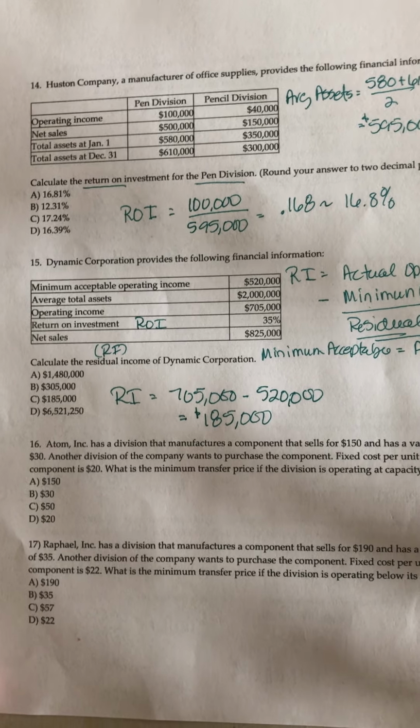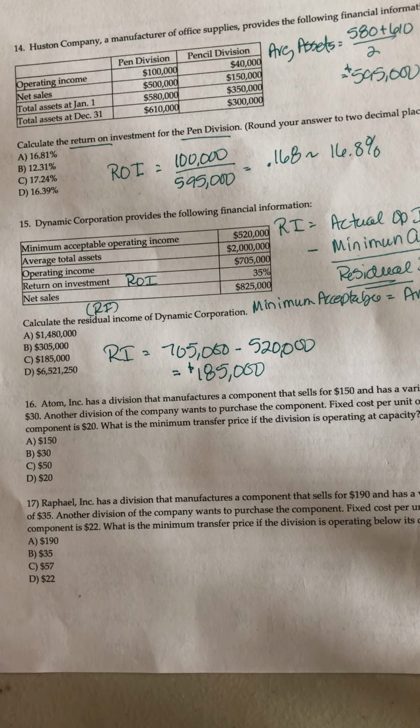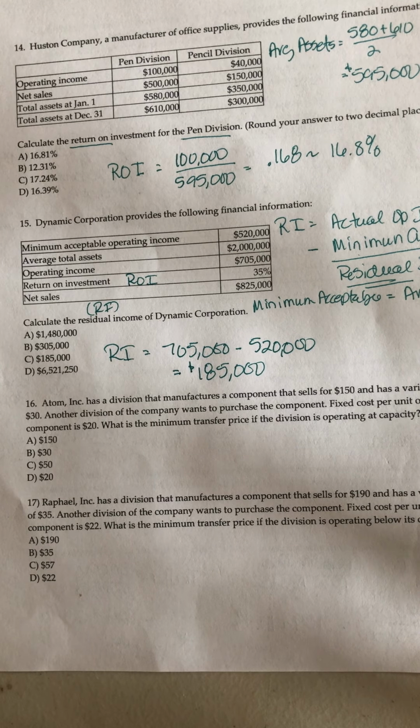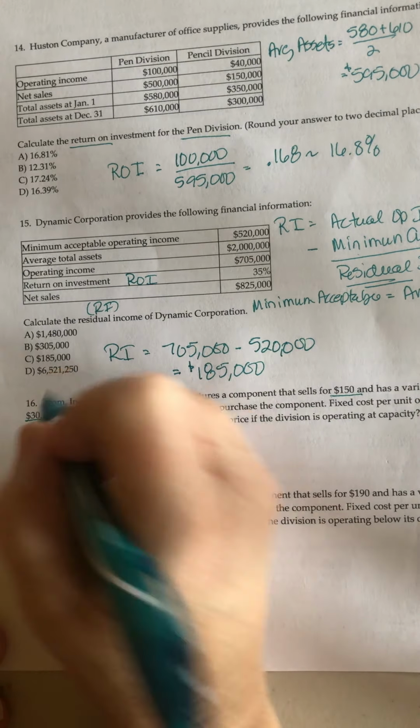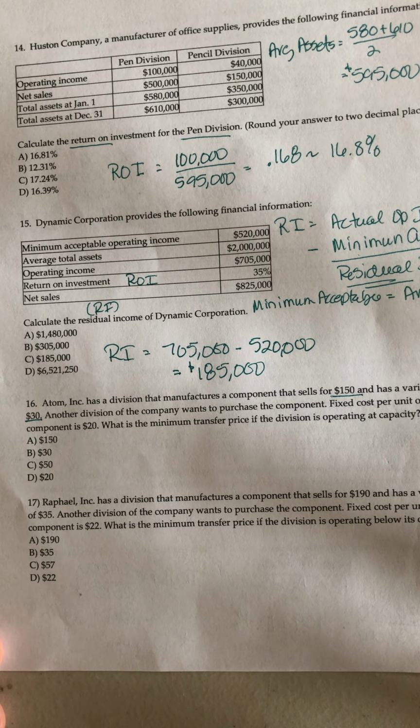The last 2 questions have to do with transfer pricing. Adam Incorporated has a division that manufactures a component that sells for $150 and has a variable cost of $30. Another division of the company wants to purchase the component. Fixed cost per unit of the component is $20. What is the minimum transfer price if the division is operating at capacity?